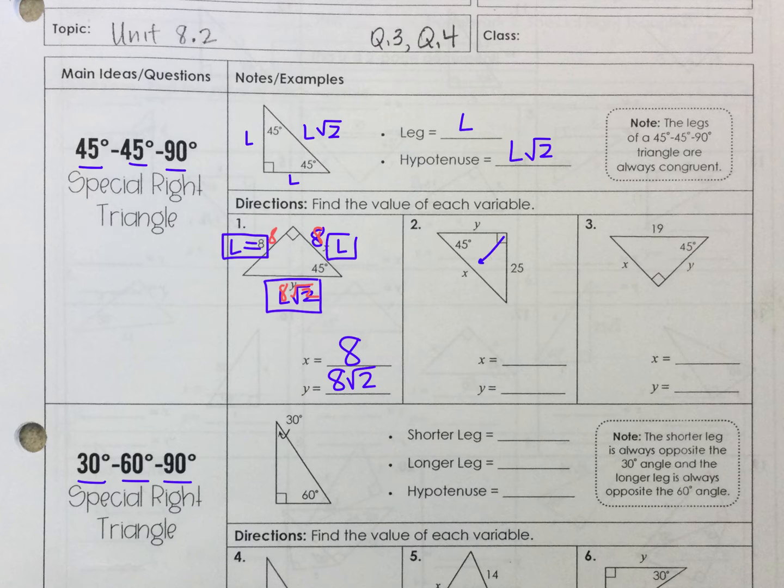The hypotenuse, I can already tell, is going to be my x, so I'm going to label that. And the hypotenuse is always L square root of 2. Okay? This 25 over here, that's a leg, so I'm going to say 25 equals L. And we also know that the y is my other leg. So I know that L is 25. Well, y is an L, so he's 25. And x is L square root of 2. We know L is 25, so 25 square root of 2. That's your answer. Let's look at the next one.